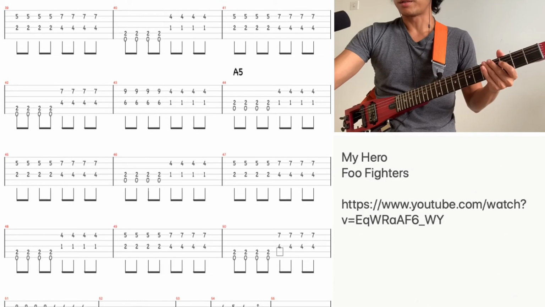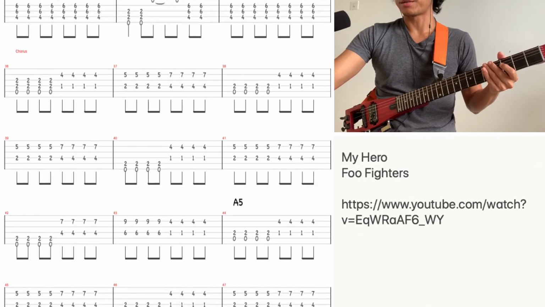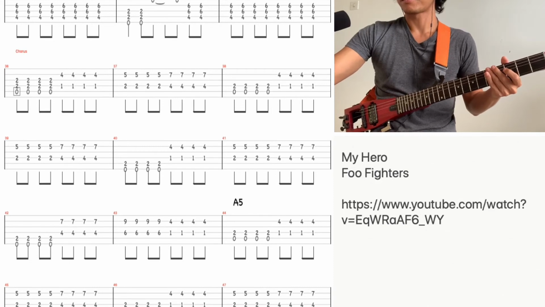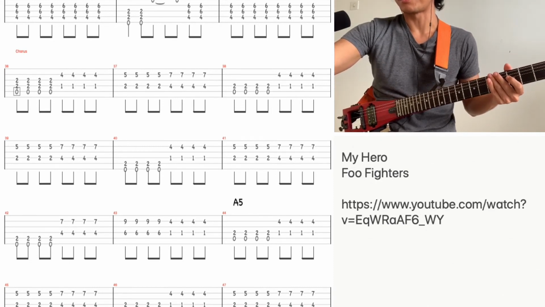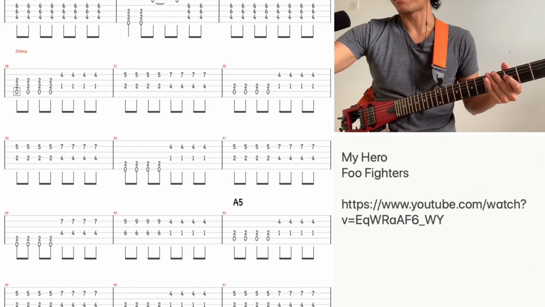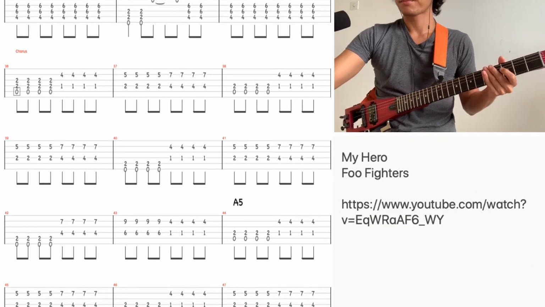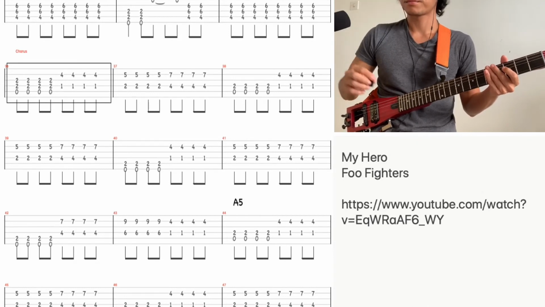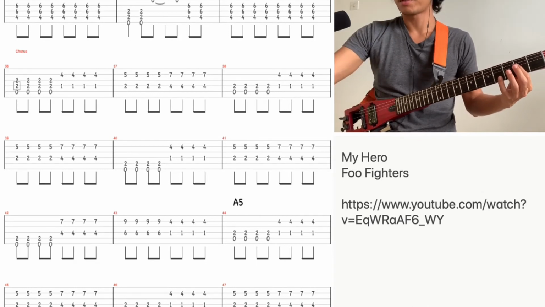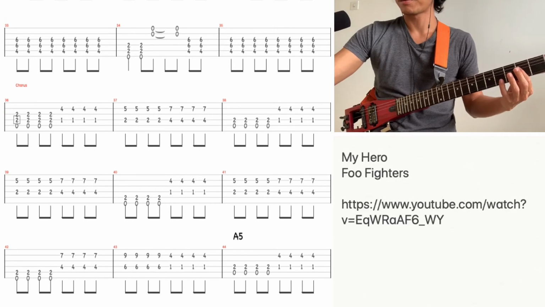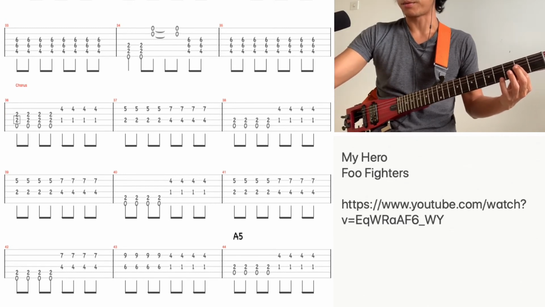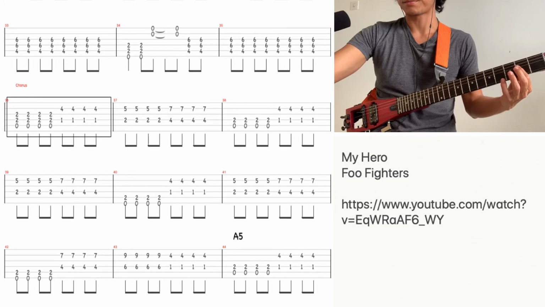So okay, let's just play through the entire chorus. Okay, and I'm just going to slow down the tempo. From 100, let's maybe go down to half, 50 beats per minute. Okay, and I'm going to start. So it starts with, you get ready your A power chord. Alright, so look at the tabs, look at where the square is, that's where we're going to start.